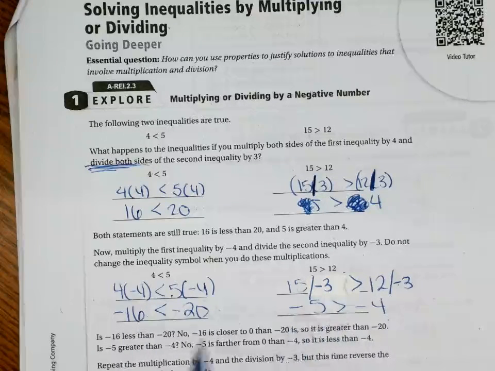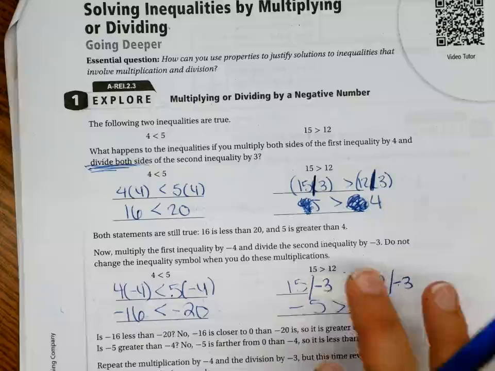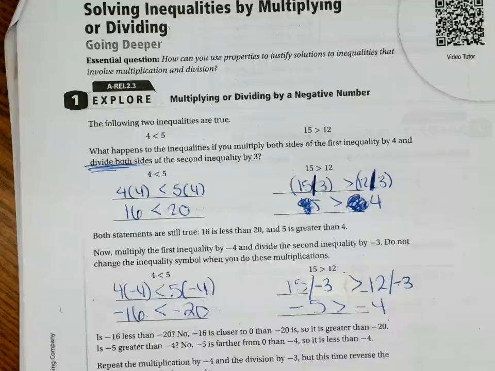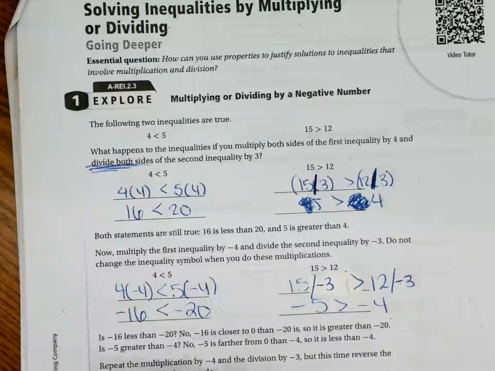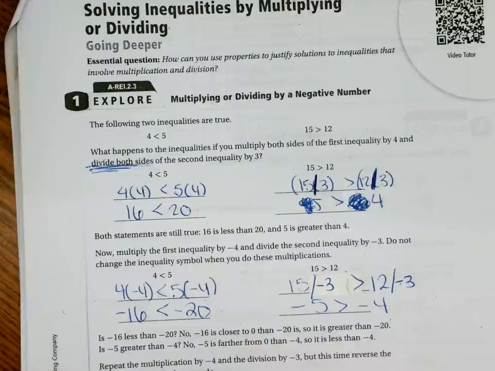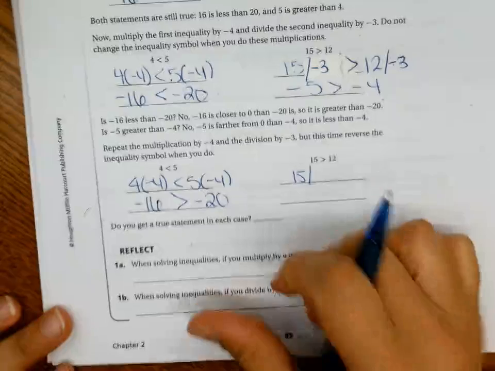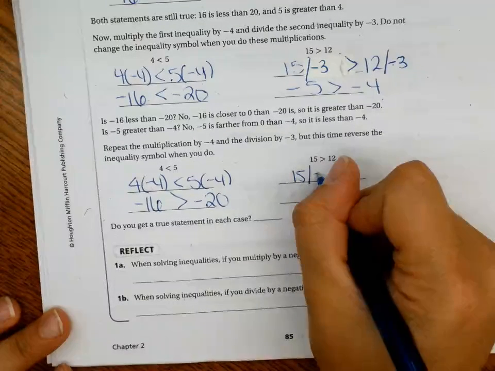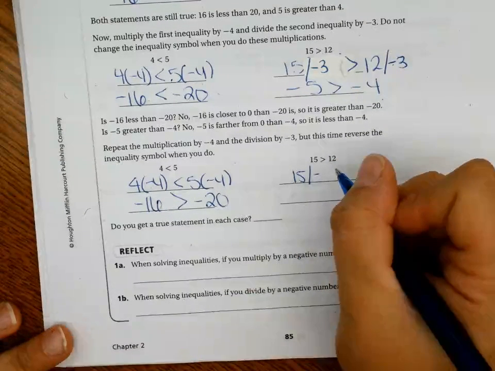And the reason is, when you multiply or divide both sides by a negative, you have to flip the inequality symbol. So repeat the multiplication and the division, but this time reverse the inequality symbol. We would have negative 16, and we flip the sign. Keep, change, opposite.